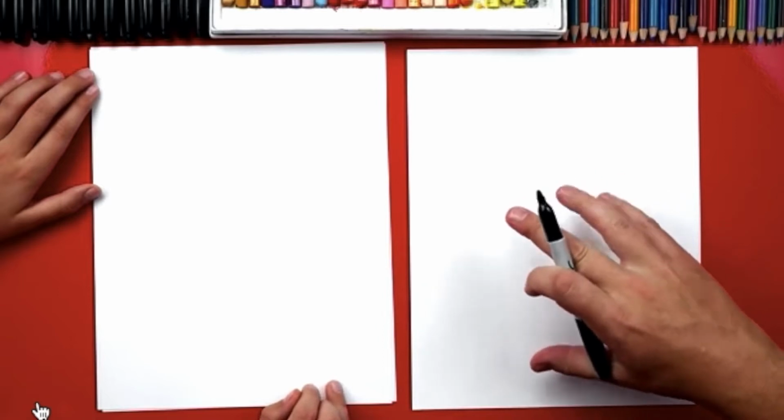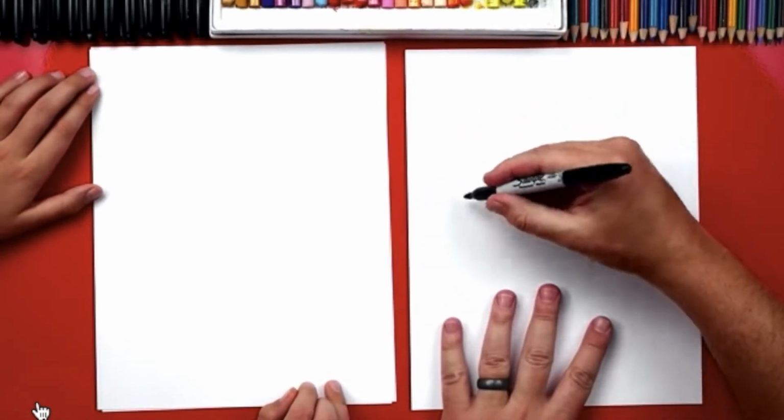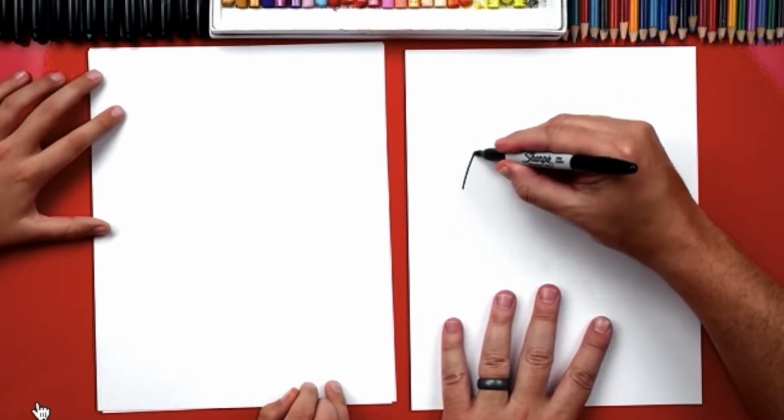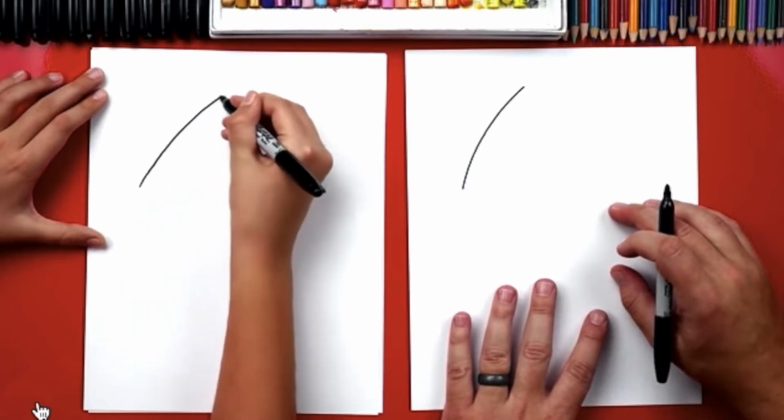Okay, the first leaf we're going to draw is an elm, and we're going to draw 3 leaves on one sheet of paper, and then we're going to get a new sheet and draw 3 more. So we're going to start up here in the top right, and we're going to draw the middle of the leaf first. So we're going to draw a curved line, kind of up here in the top left.